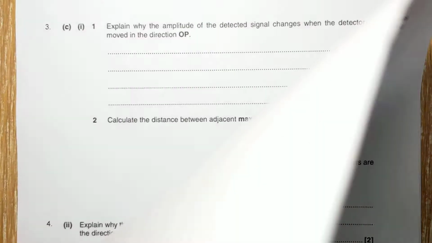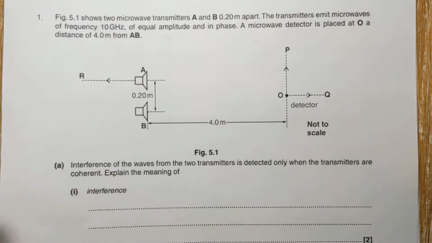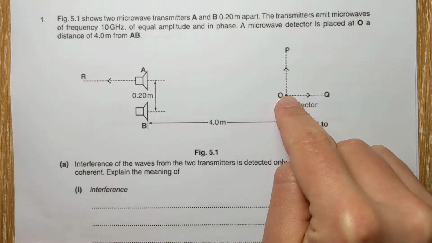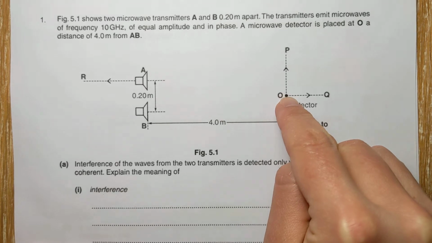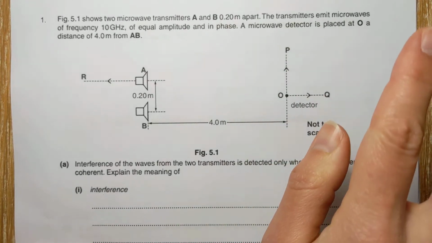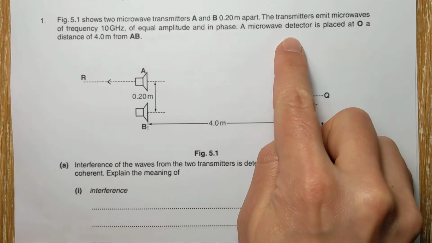Okay, so now the next part of the question asks us, explain why the amplitude of the detected signal changes when the detector is moved in the direction OP. So that's where our detector is to start with, and it's going to be moved in the direction O to P, so that's that way. Okay, well we know this one, so what that means is we're moving through the interference pattern.